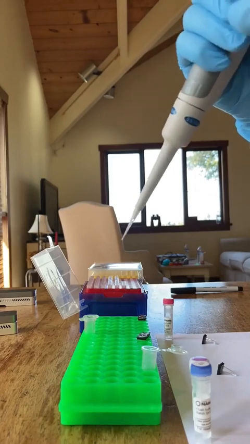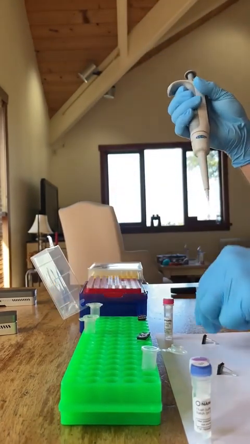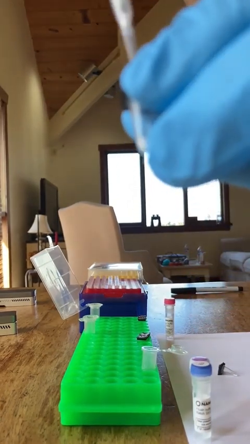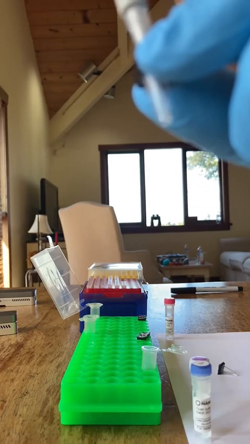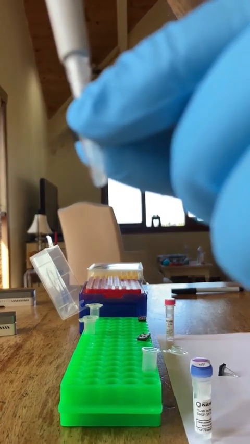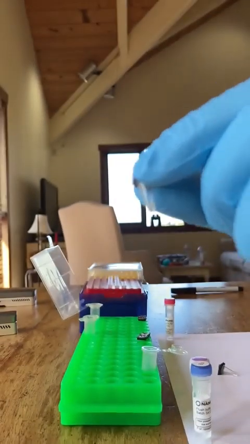So ditch the tip, get a new tube, a new pipette tip, 10 microliters of DNA from DNA sample number 2, and it's hard to see because it's blurry, but pipetting up and down about 5 times, mixing that DNA into the reagents in the bottom of that tube.